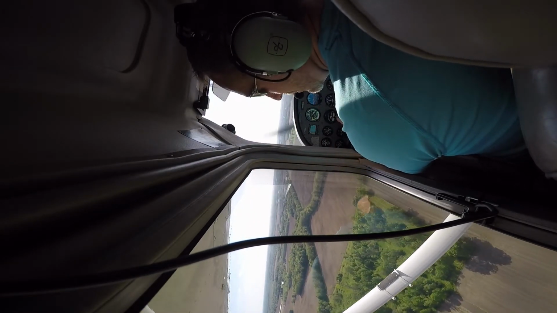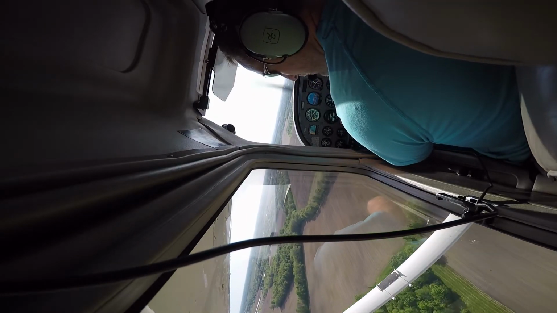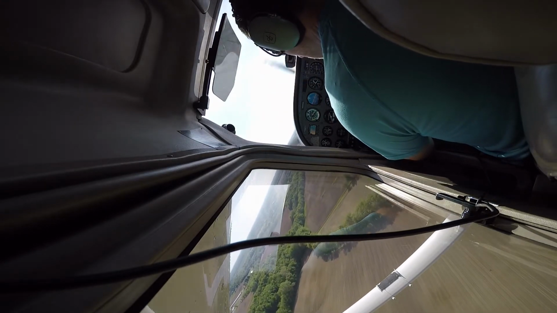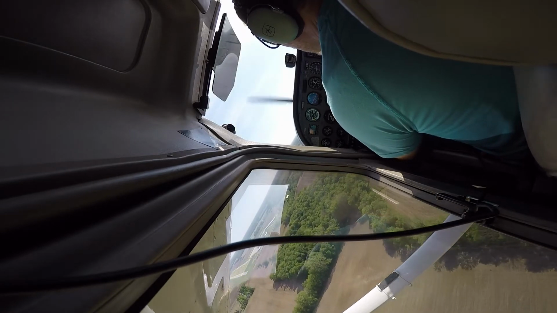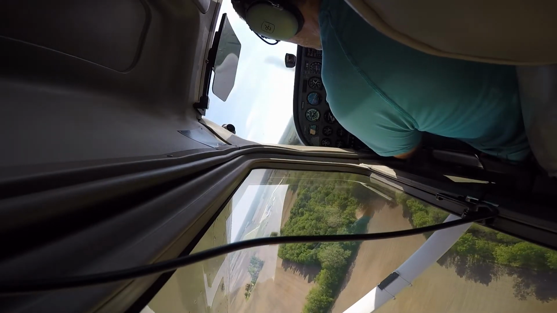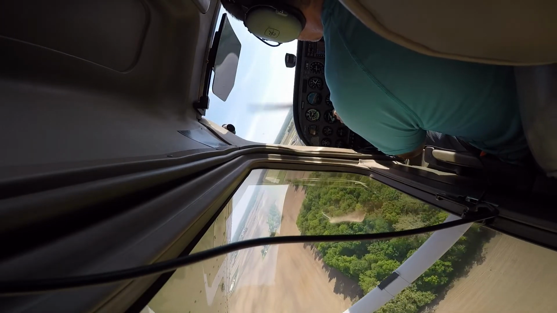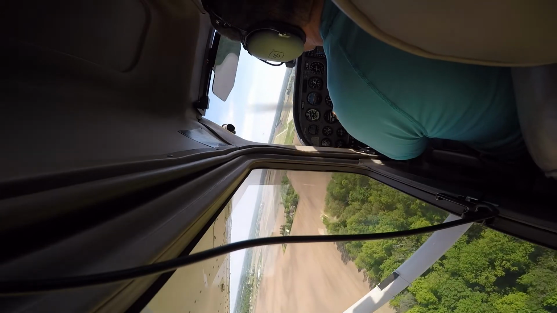You can call turning final for 18. Executive 229 Mike Echo, turning into the final, runway 18. Executive. There you go, nice and easy on over there. Now you see our two white lights there, the little VASI. We're going to try to get one red, one white. You can see the far right one blinking at us like it's getting ready to go pink. We're going to take a little bit of power out.